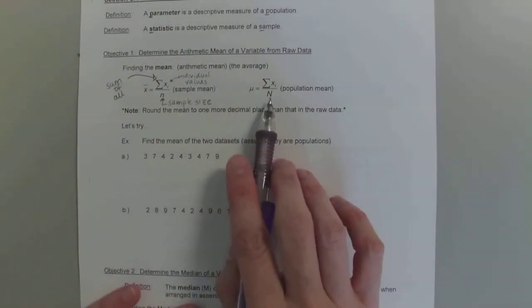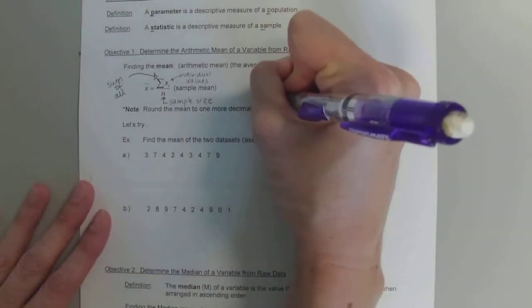Notice over here it's the exact same thing. What's the only difference is capital N. What's capital N stand for? Population size.